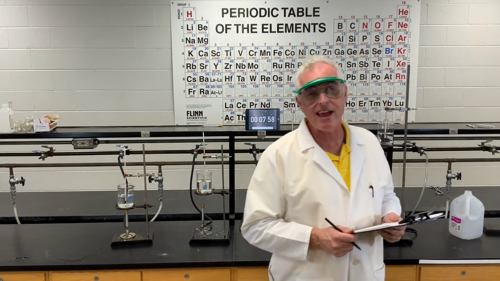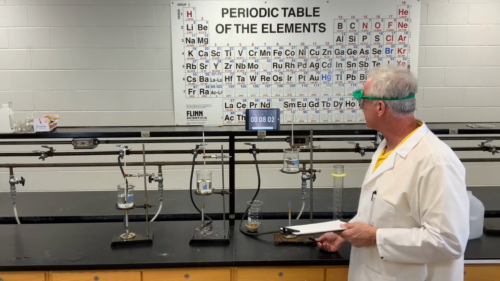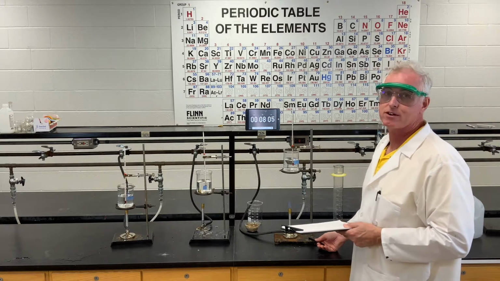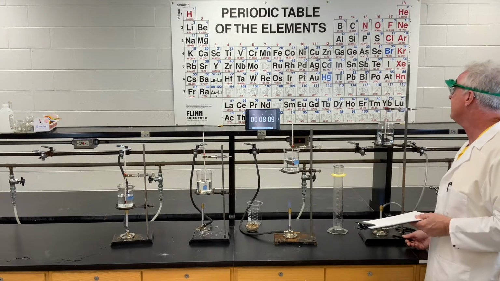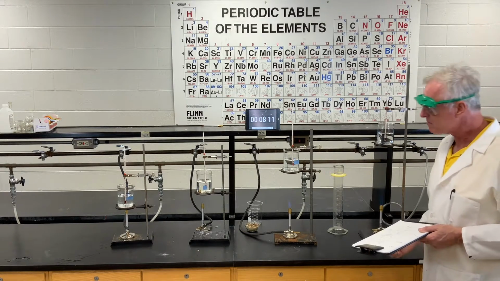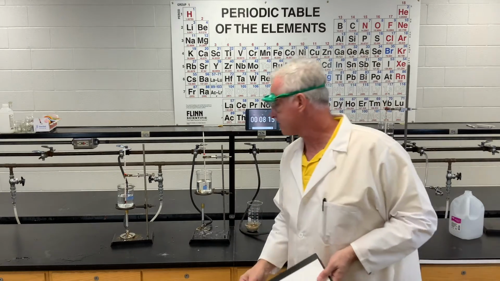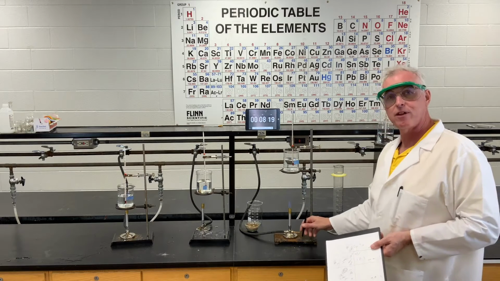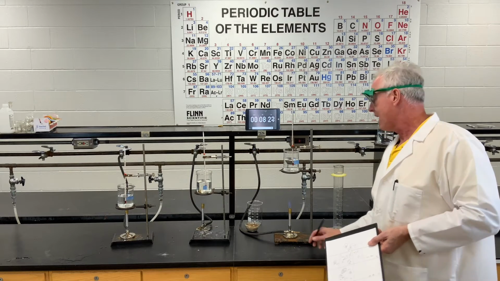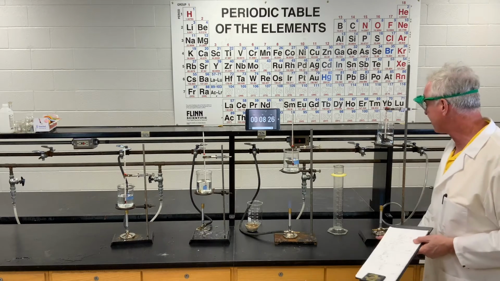Okay, folks, we are 8 minutes in, and height number 3 is only up to 47 degrees. And height number 4 is only up to 40 degrees. Typically, having run this lab for several years, this one will take between 10 and 15 minutes to reach temperature. And this one, if it ever reaches temperature, usually doesn't get there till about 25 minutes.